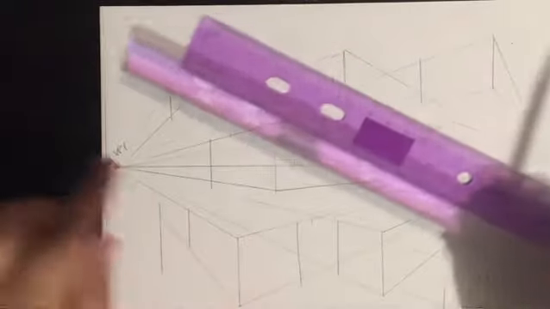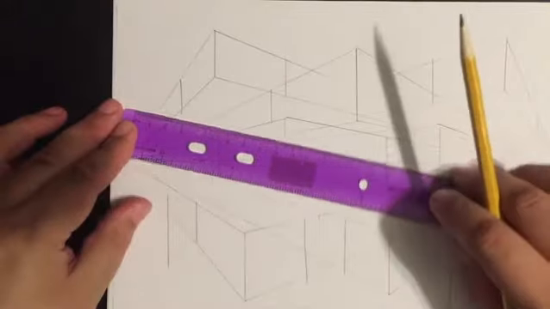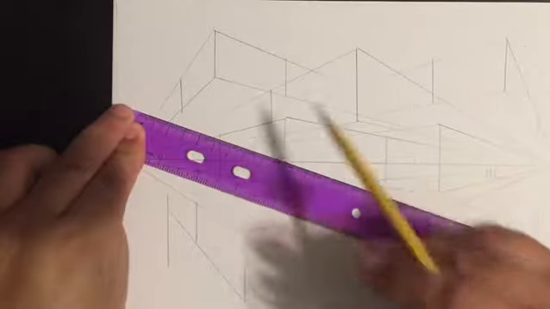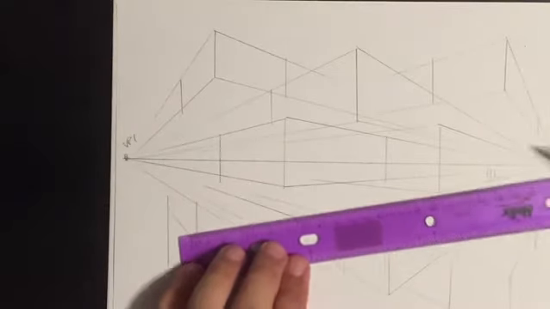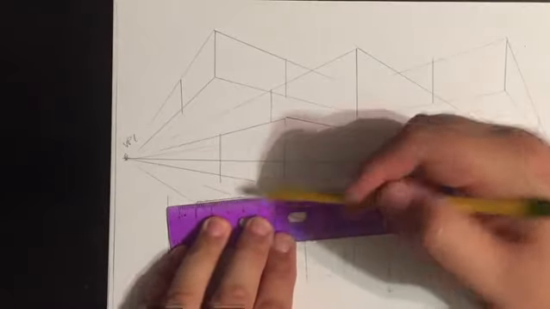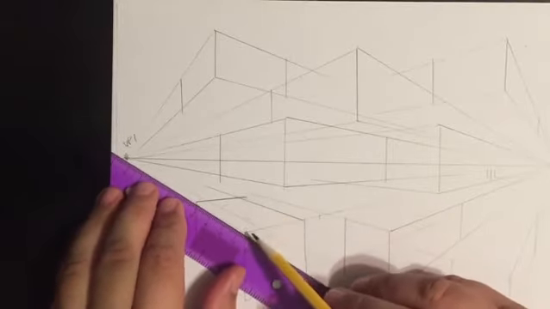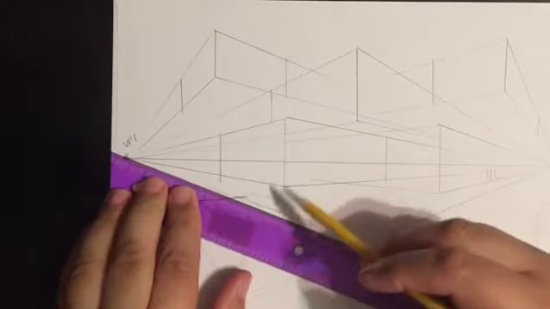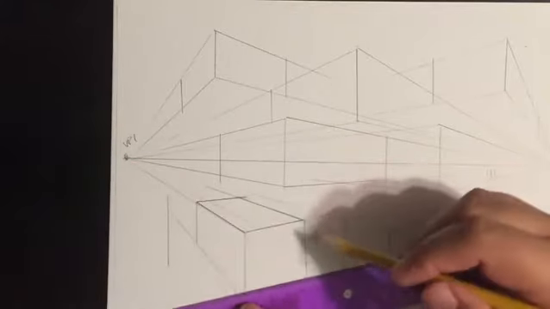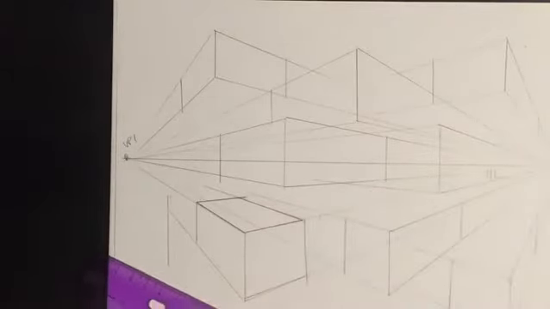So let's try this box here. Here's my left vanishing point. I'm going to go from the left to the right side like that. And then I'm going to go from the right vanishing point to the left corner. And there's my box. You see where those 2 edges crisscross each other? That's where that back edge is going to be. Then I can darken my lines. And there is my 2-point box.